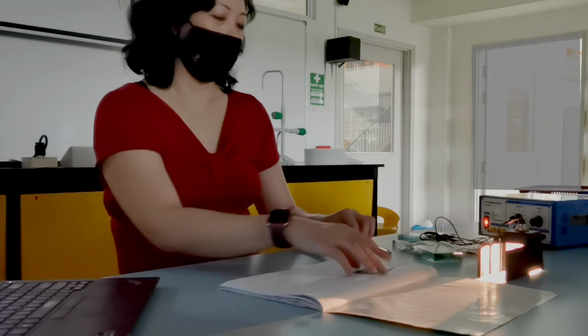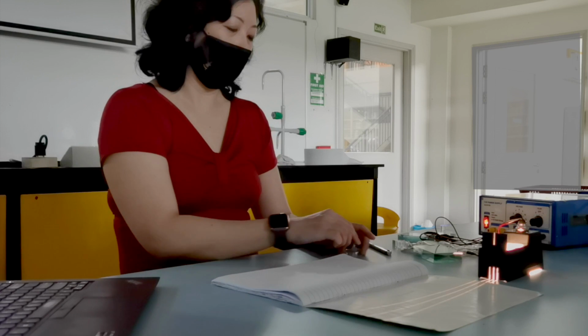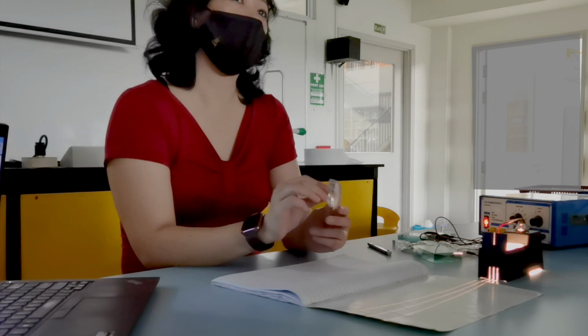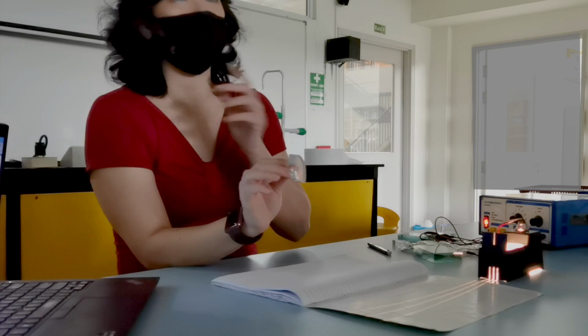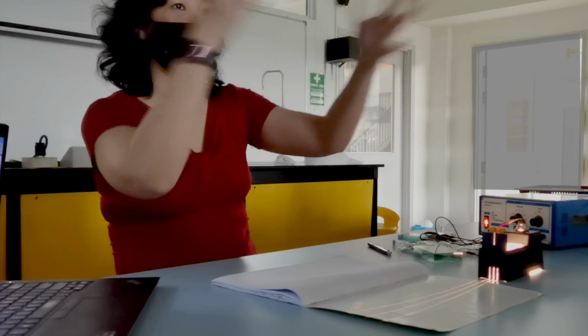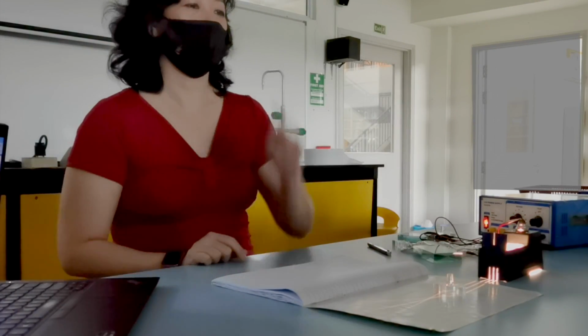Okay, let's look at three rays. This one is the shape of a convex lens. You've learned before, right? Convex lens, how do the light rays behave? This is the proof.